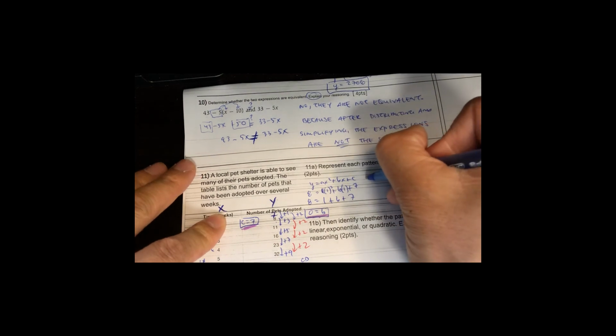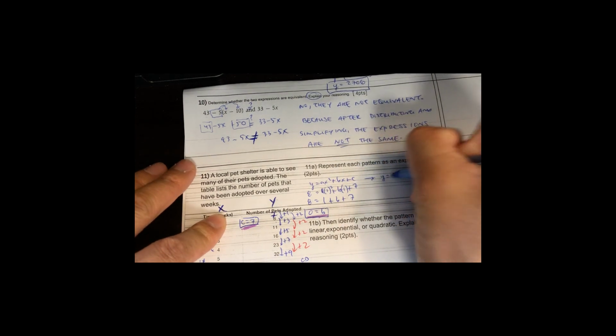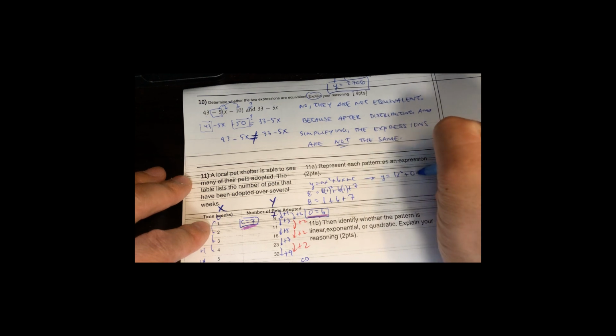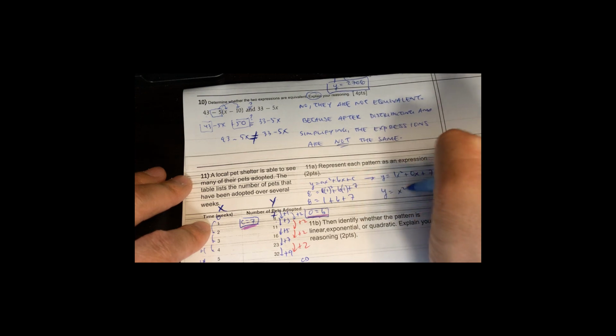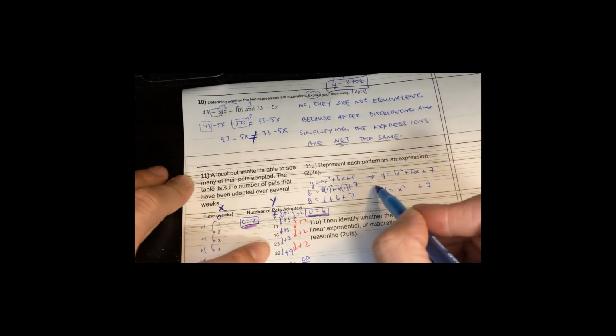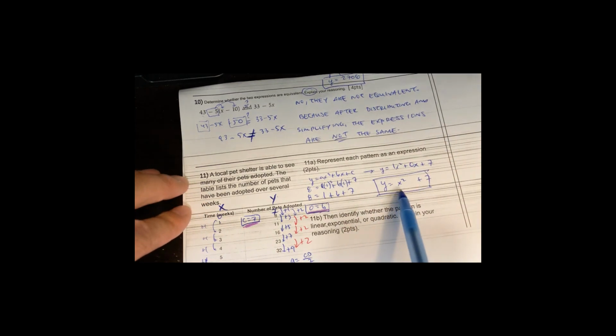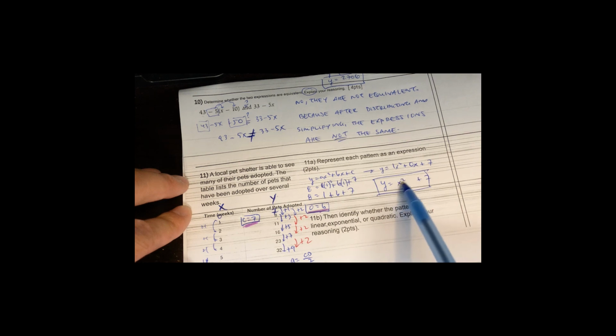So those are all my pieces. So if I put that into here, y equals an A value of 1, a B value of 0, and a C value of 7. Then clean that up, I'll get y equals x squared plus 7. So, for example, if you put in 5, 5 squared is 25, and 25 plus 7 gives me 32, and that works.